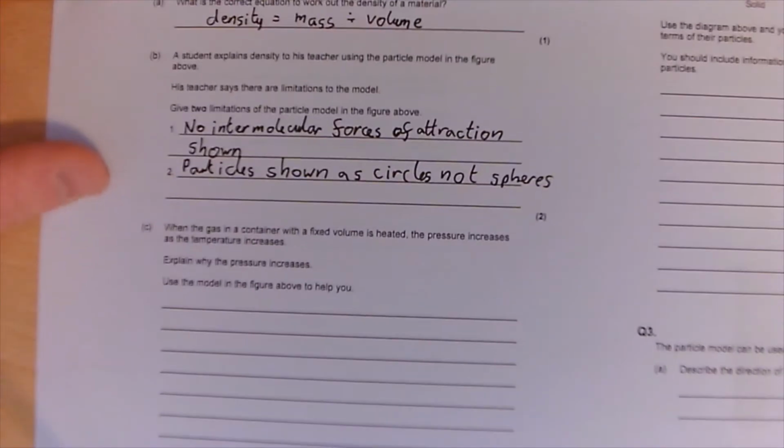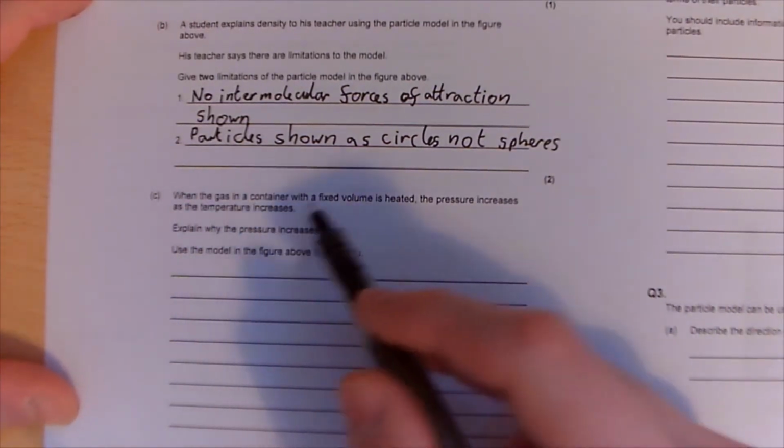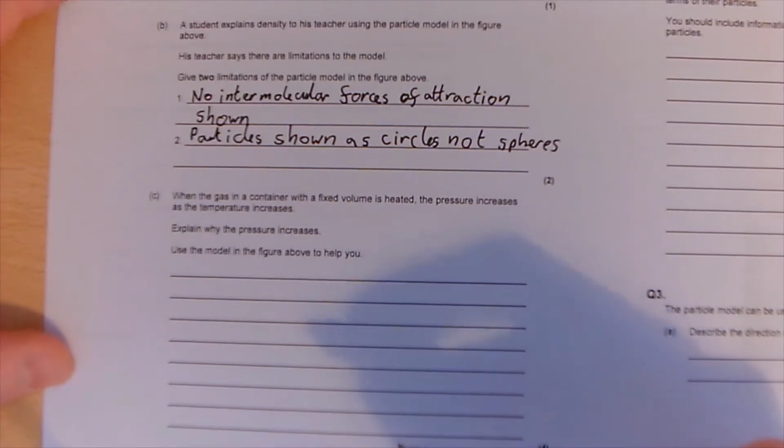And then the last part of question 1, 1c, says when a gas in a container with a fixed volume is heated, the pressure increases as the temperature increases. Explain why the pressure increases and use the model in the figure above to help you. So this is very similar to a 6 marker, but it's a 4 marker instead, okay? There are 4 particular points we need to make, but I would still recommend planning this out somewhat as you would a 6 marker and think about the key things that you need to say, okay? So the key thing that happens here is that as I increase the temperature, the pressure increases. I need to show that in 4 points, okay?